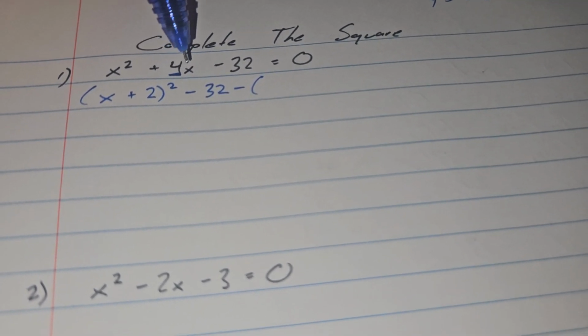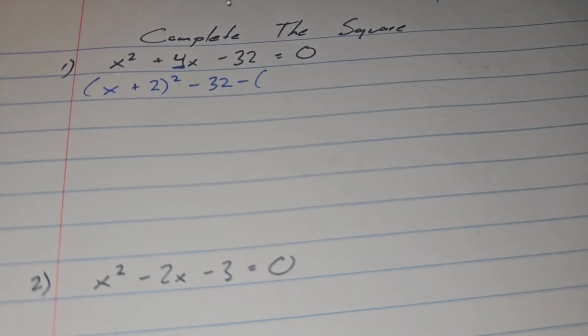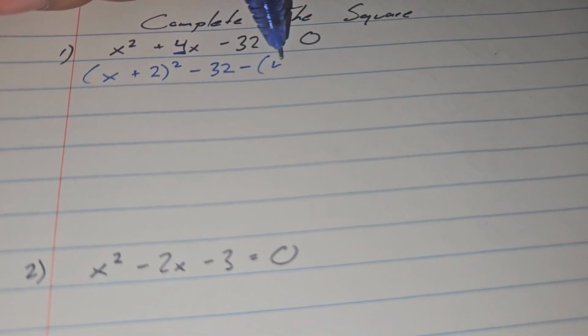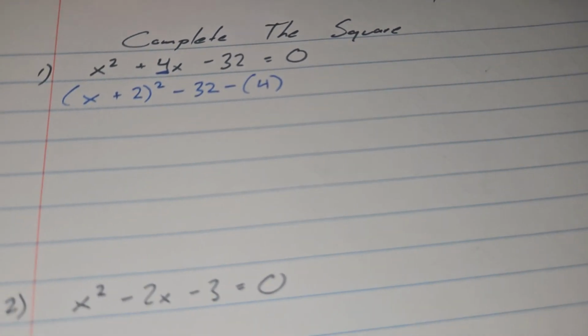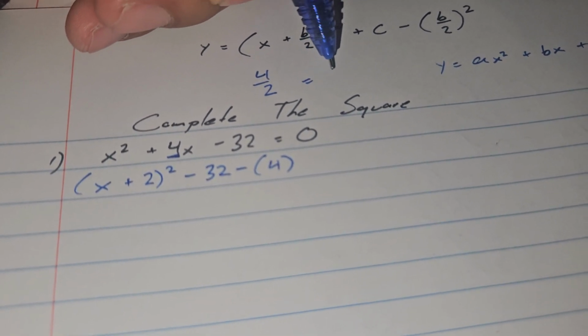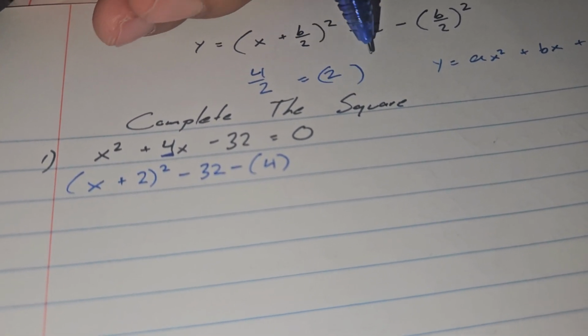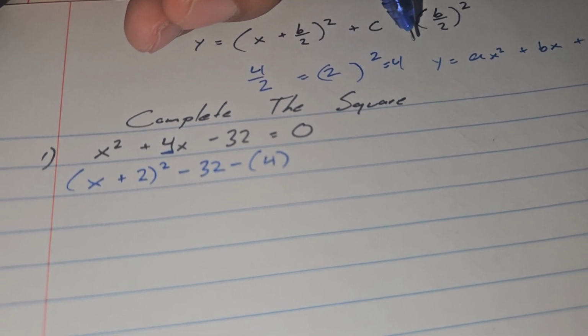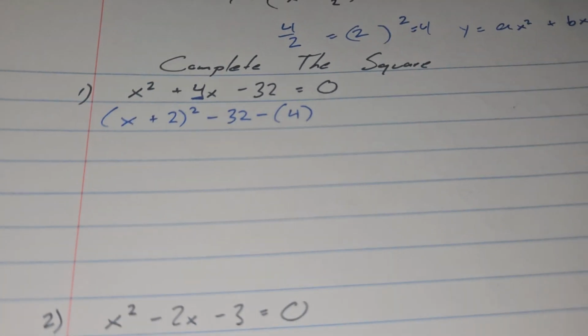B again is 4, divided by 2 is 2, squared is 4, right? You square that and you get 4.